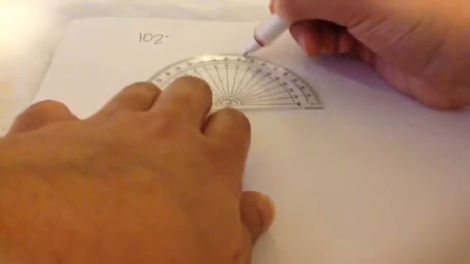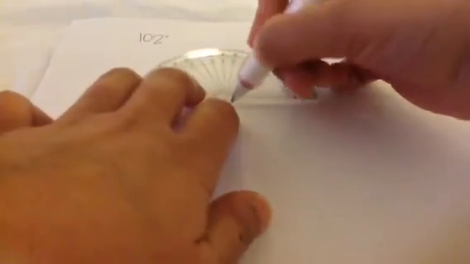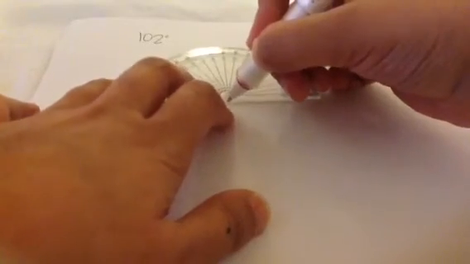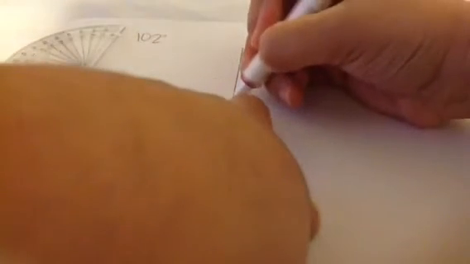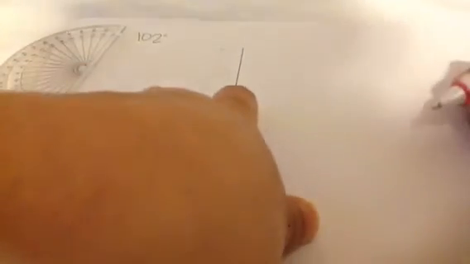So 102 is right here. You need to connect the dots. Whoa, almost messed up. Connect the dots, just like that. And notice that's obtuse. A right angle would be like this.